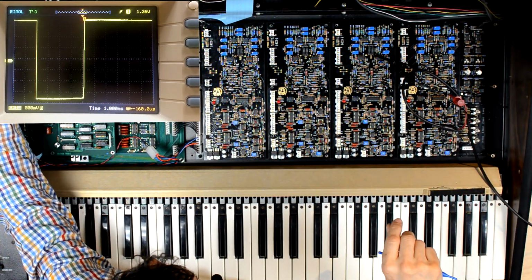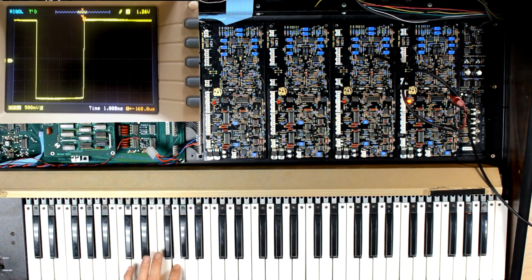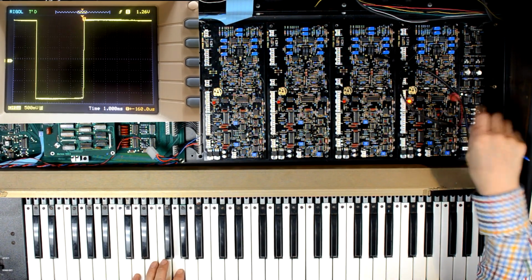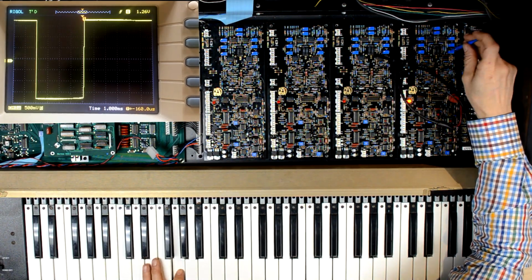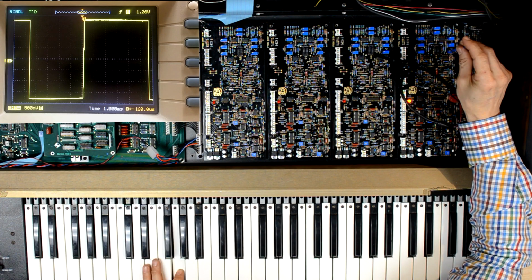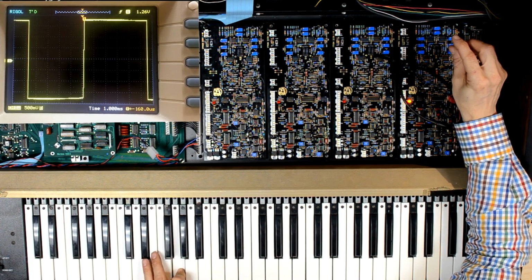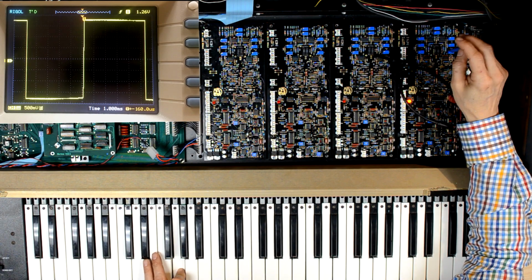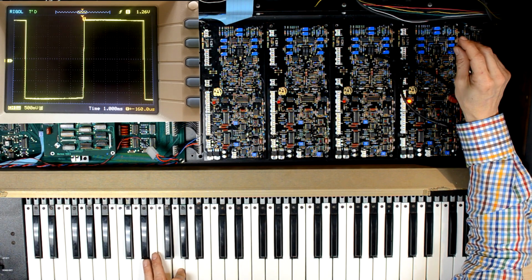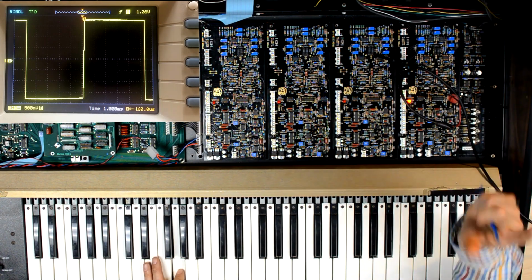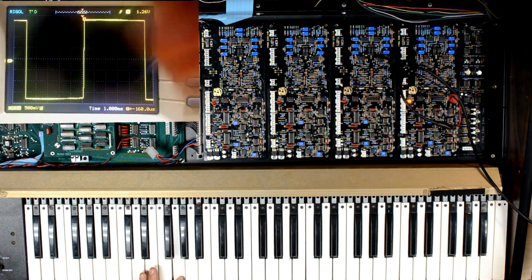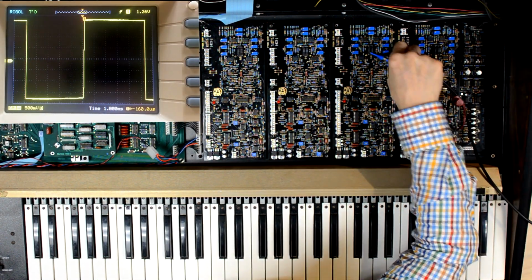to enable voice 4. And here we go again. Again, pulse width adjustment is pretty easy, especially with 25 turn trimmers. You can really dial it in. That's it right there, bam. You can see here 50% pulse width.